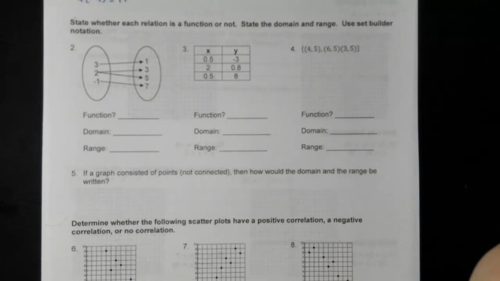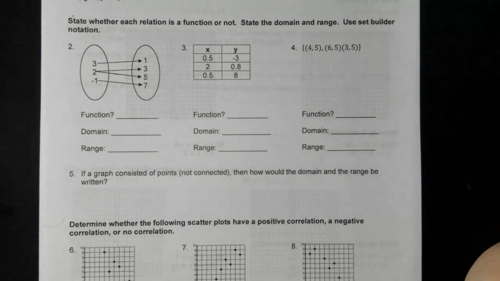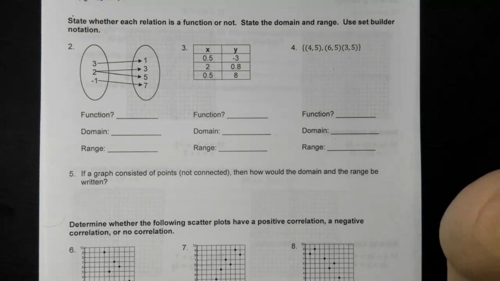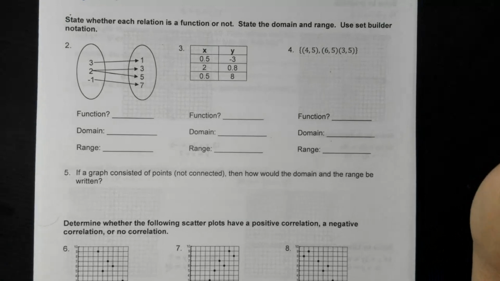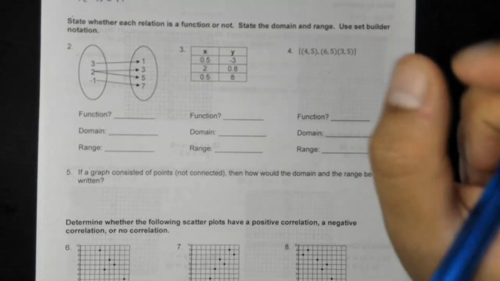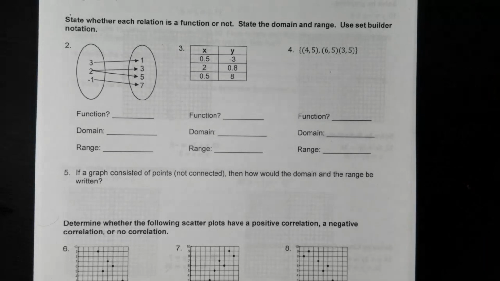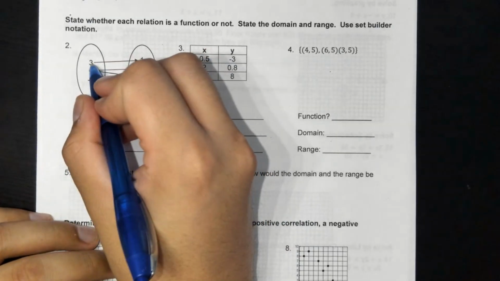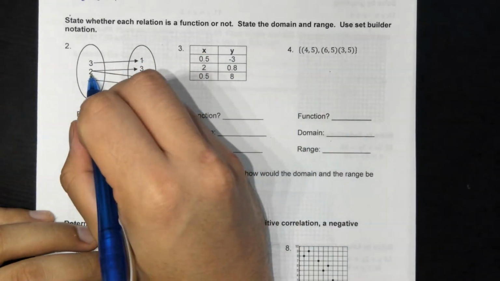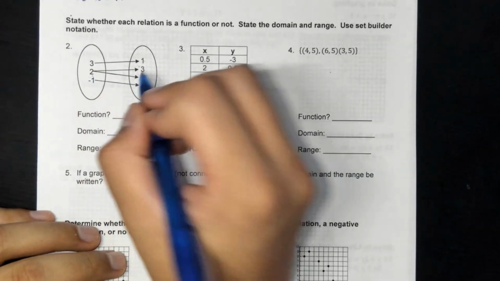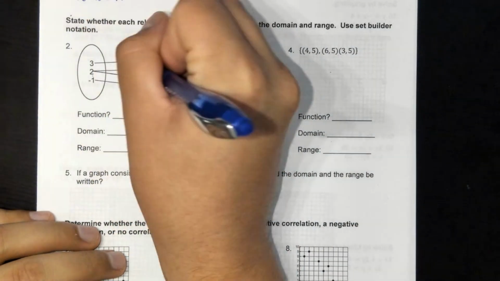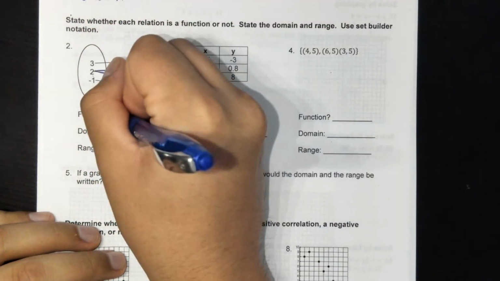Then for 2, 3, and 4, it says state whether each relation is a function or not, state the domain and range, use set builder notation. So for these maps, ordered pairs, or tables, if they're going to be a function, every x value should have one unique y value. Here we have a 3, it has one y value. Here this 2 has two different y values. Because this 2 has two different y values, it makes it not a function.